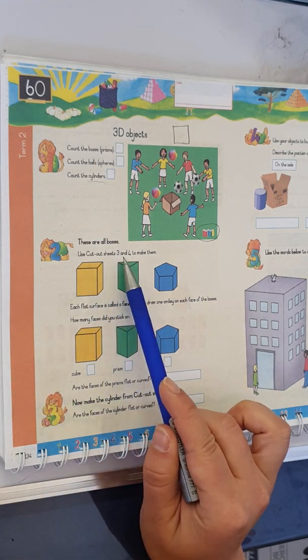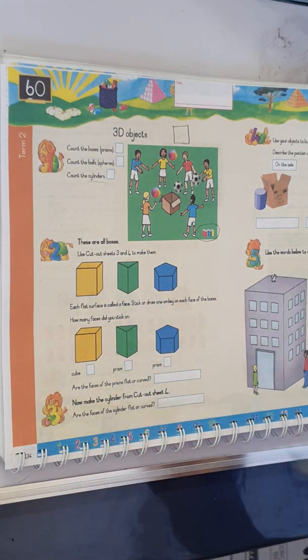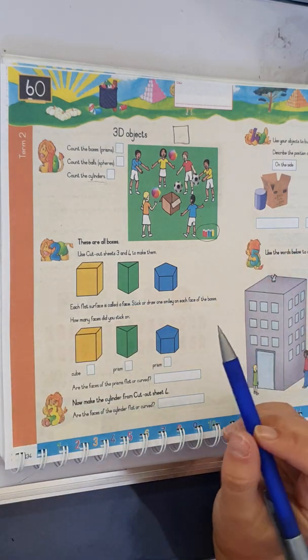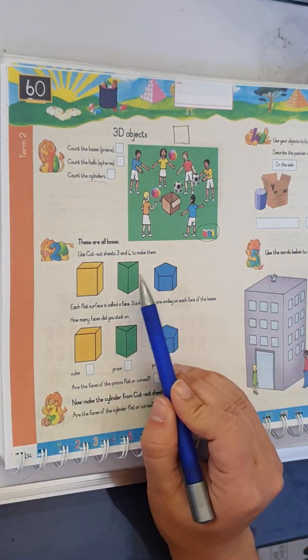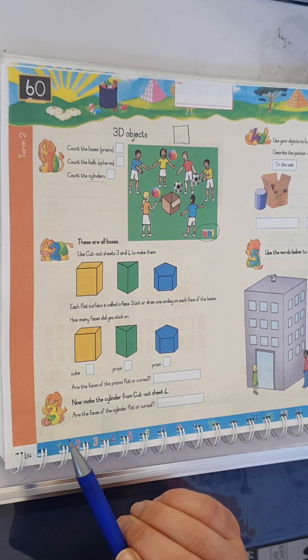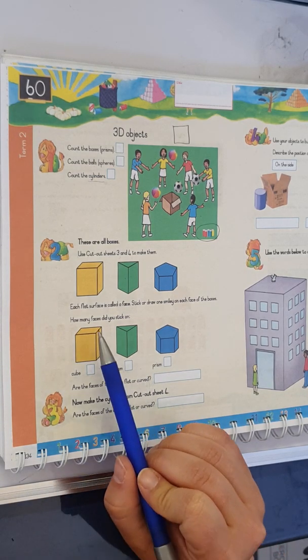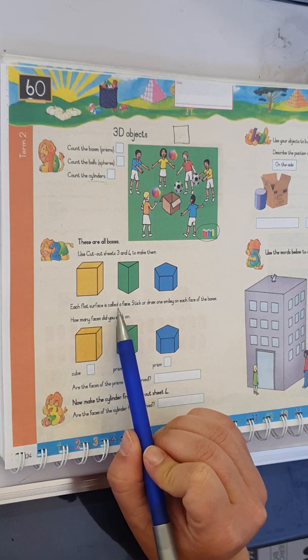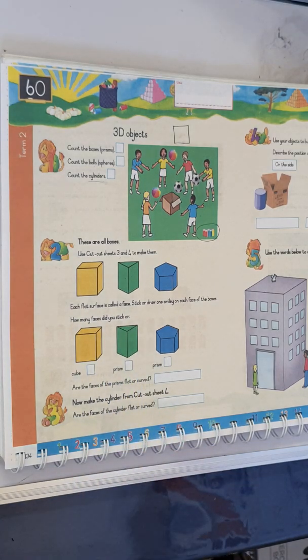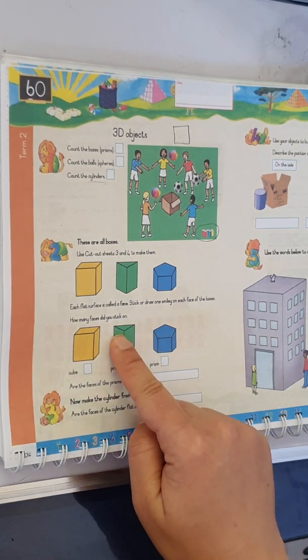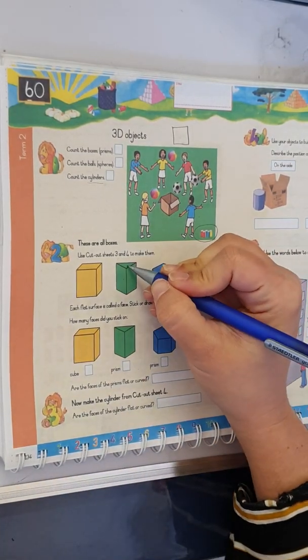Now, these are all boxes. So use the cutout sheet 3 and 4. Remember, you can get that at the back of your book. And then you're going to make these 3 shapes. Then, each flat surface is called a face. If you look at this shape, there's a face. These are the flat surfaces.